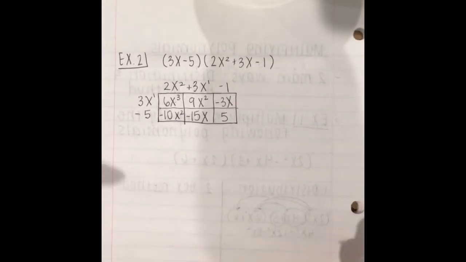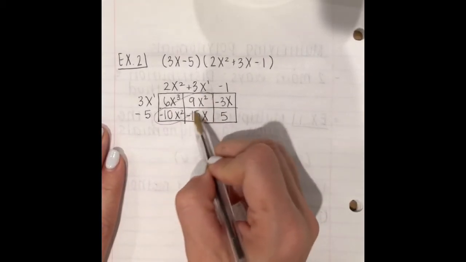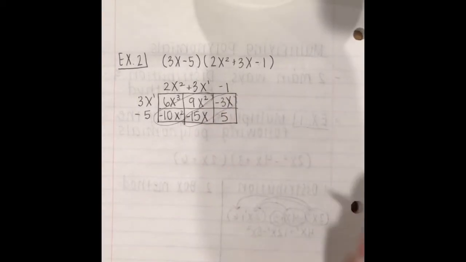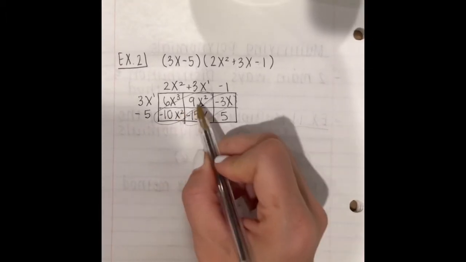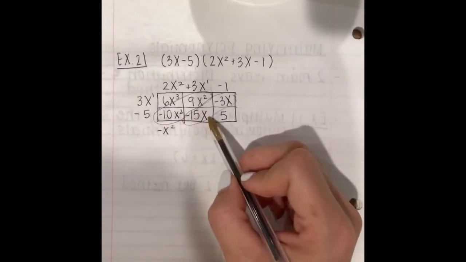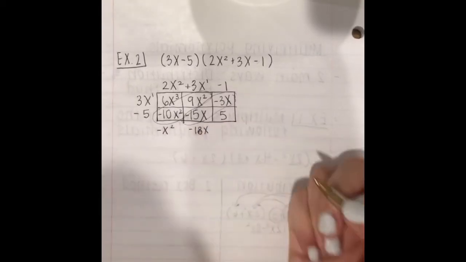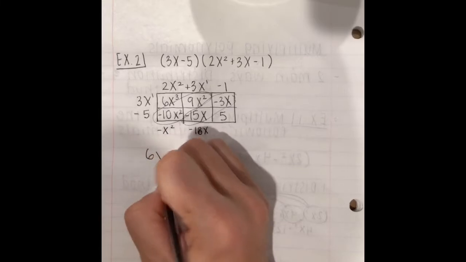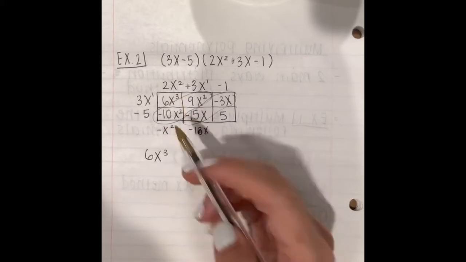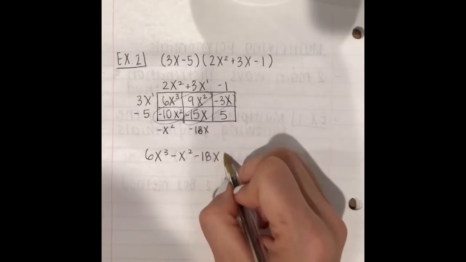Okay, so you can choose to list out all of these, or you can notice your diagonals are going to be like terms. And you can go ahead and combine this. So negative 10x squared plus a 9x squared would leave you with a negative x squared. And negative 15x minus 3x leaves you with a negative 18x. So your total answer would be a 6x cubed, because we like to go from largest exponent to smallest. So 6x cubed minus x squared minus 18x, and then a positive 5.